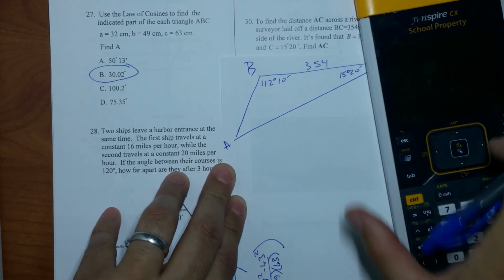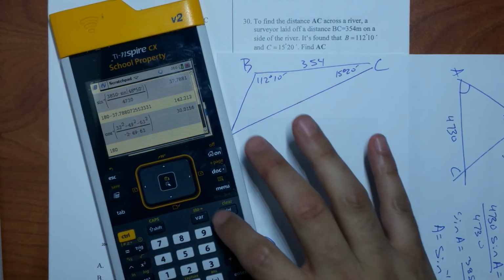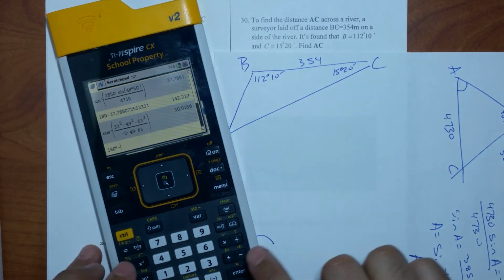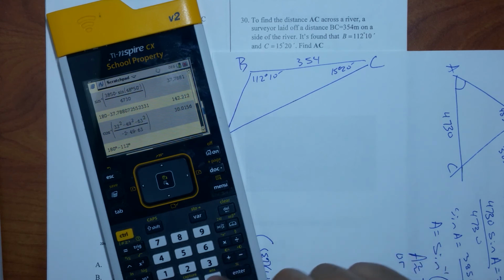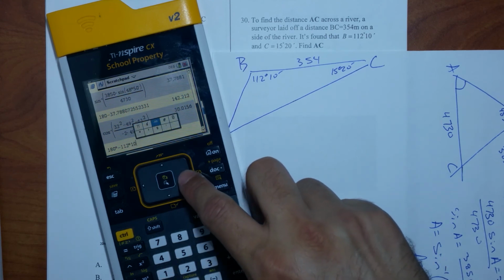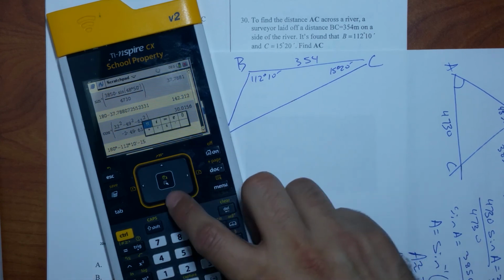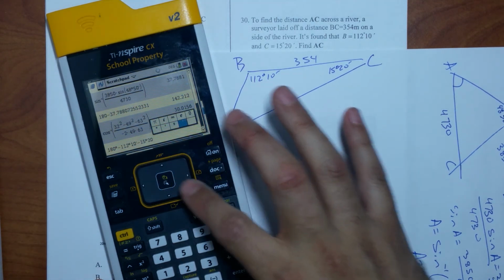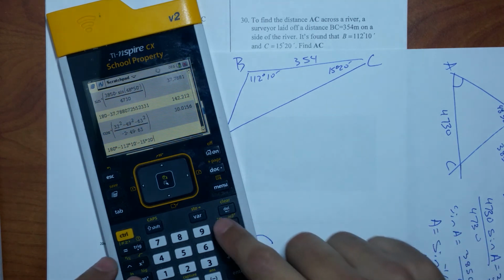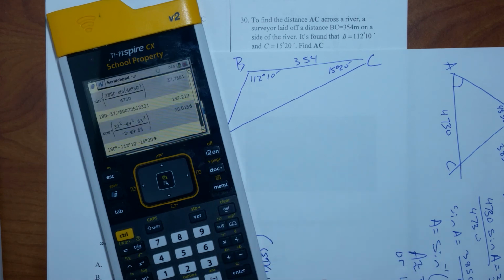So 180 minus those. So 180 degrees. And I want my answer in degrees, minutes, seconds, so I'm going to go book, triangle, DMS.